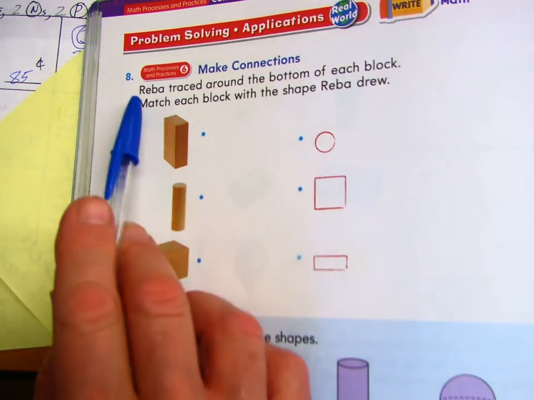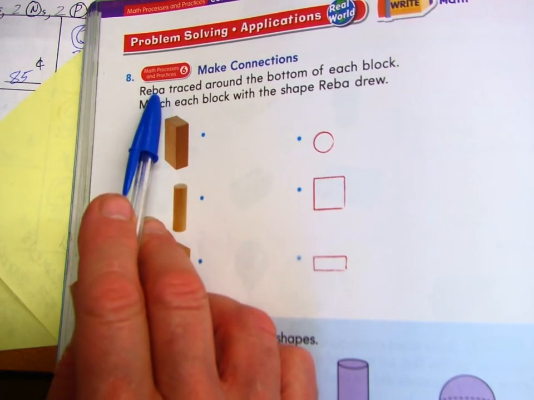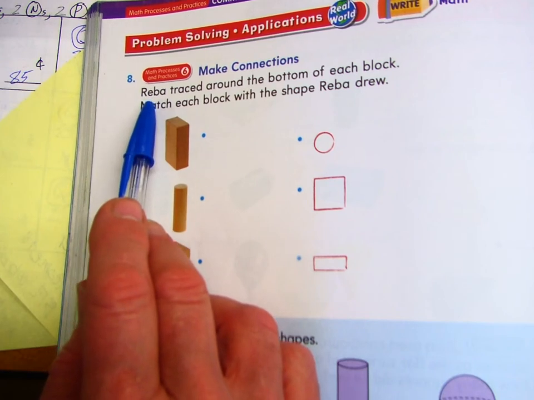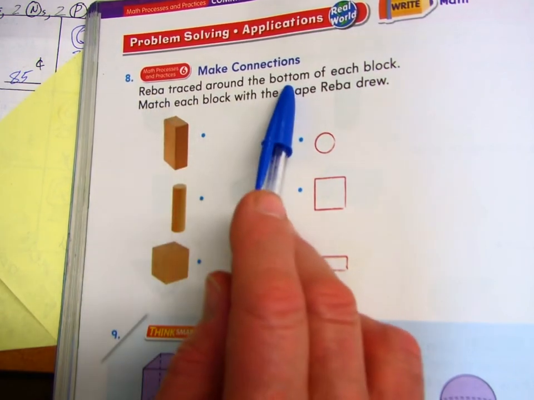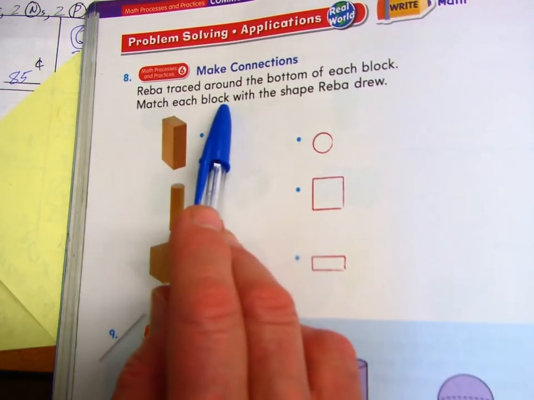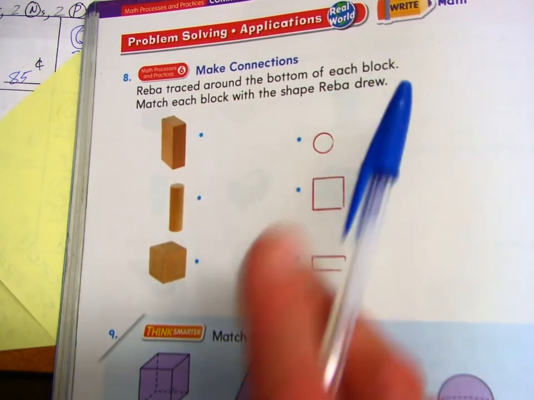Make connections. Reba, I used to call my cousin Rebecca Reba. She didn't like that.